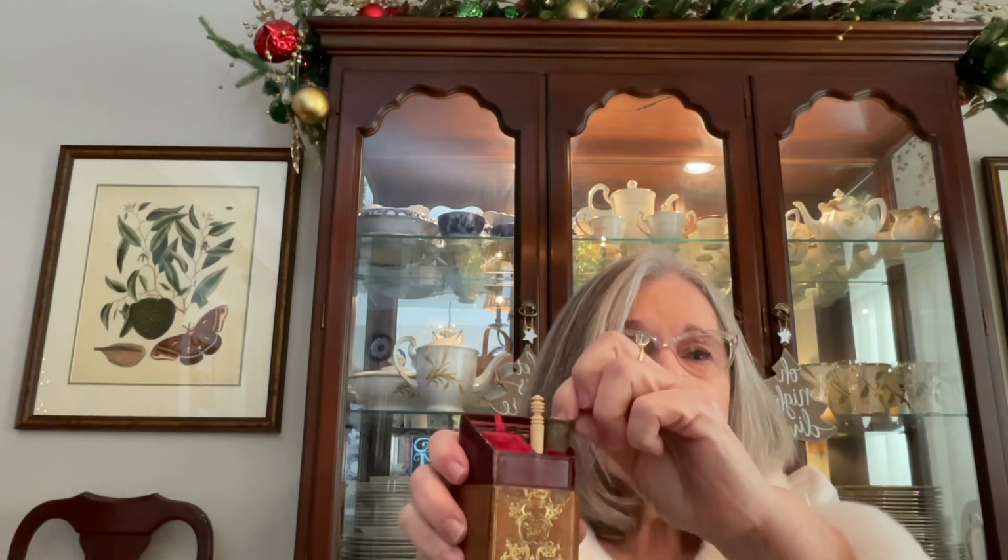What do you think? It's embossed. It might go with this tiny pencil. Perhaps it's a little notebook. And then we have a thimble. And a crochet hook.